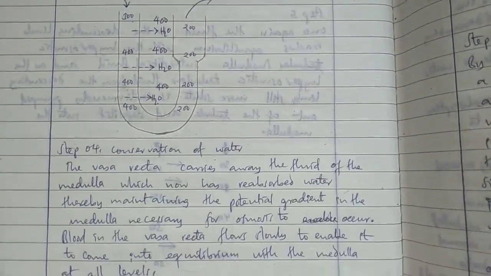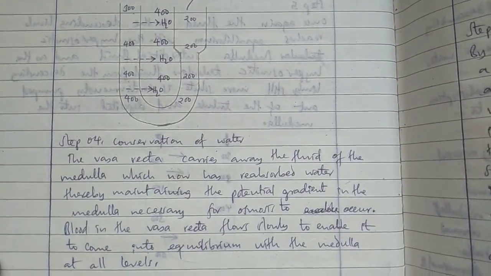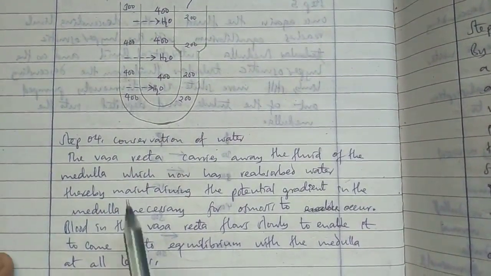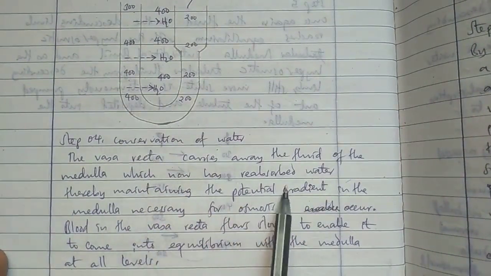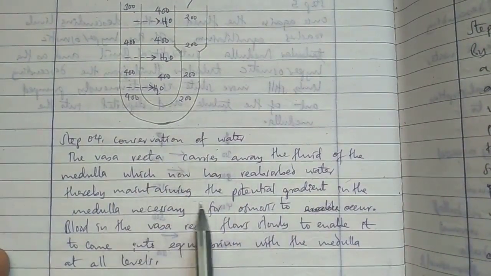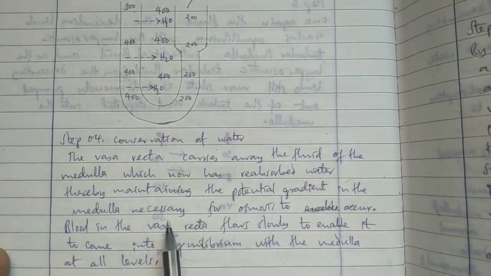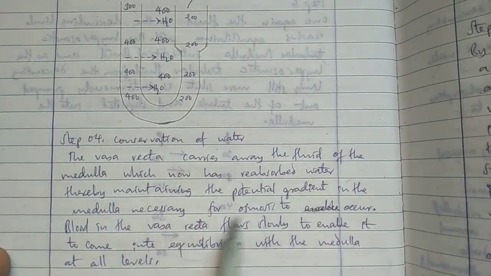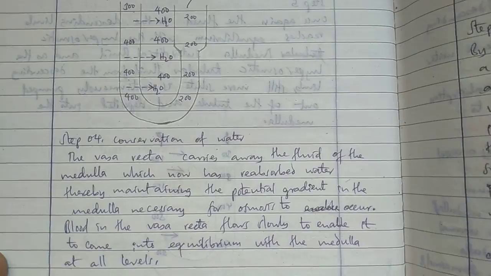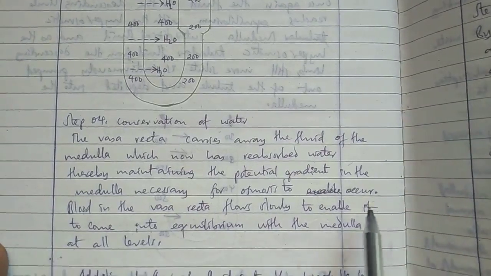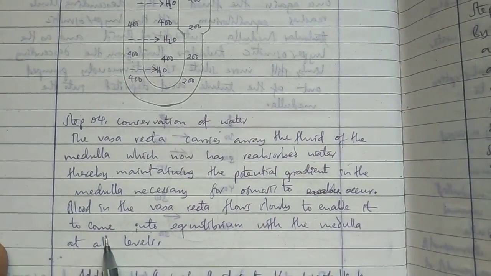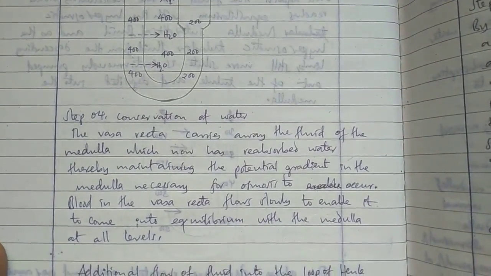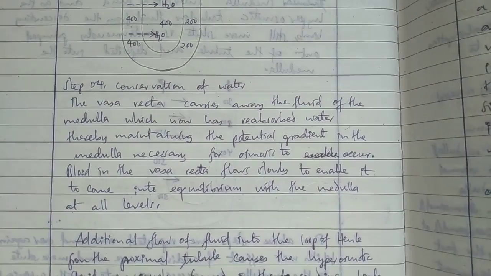Step 4 is conservation of water. The vasa recta carries away the fluid of the medulla, which now has reabsorbed water, thereby maintaining the osmotic gradient in the medulla necessary for osmosis to occur. Blood in the vasa recta flows slowly to enable it to come into equilibrium with the medulla at all levels.